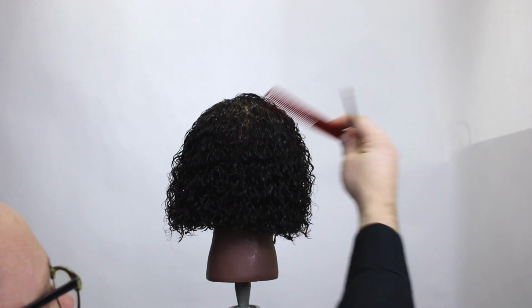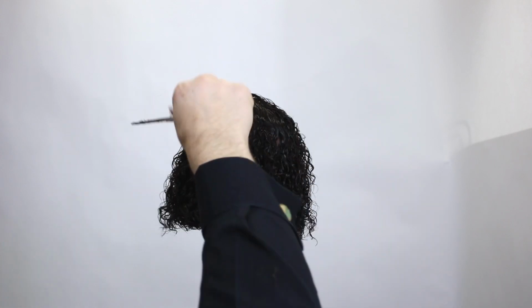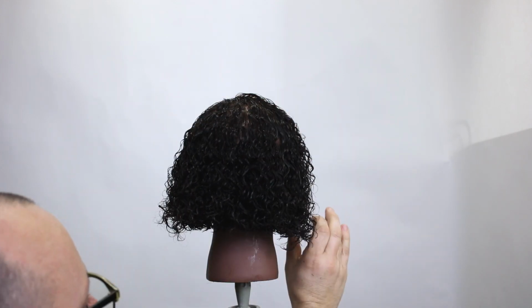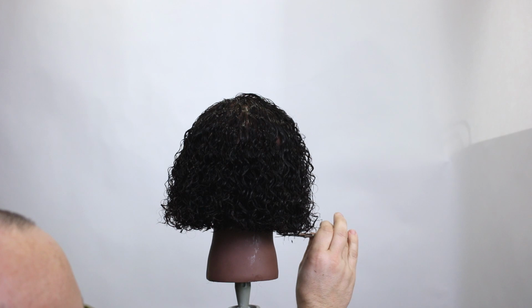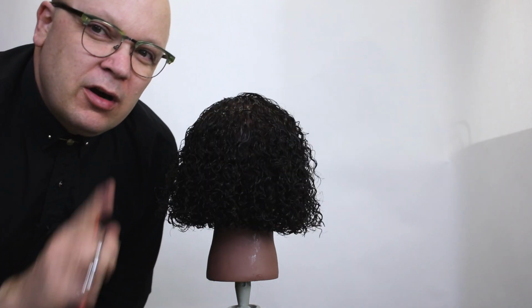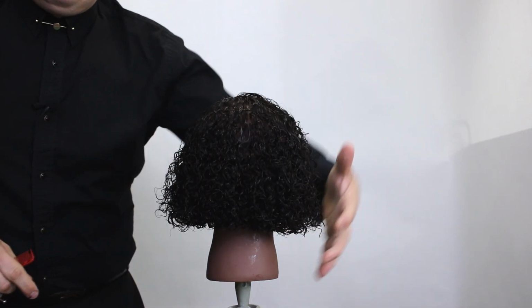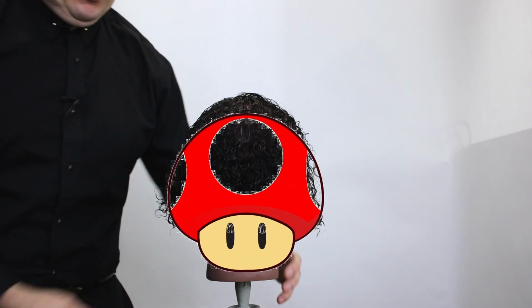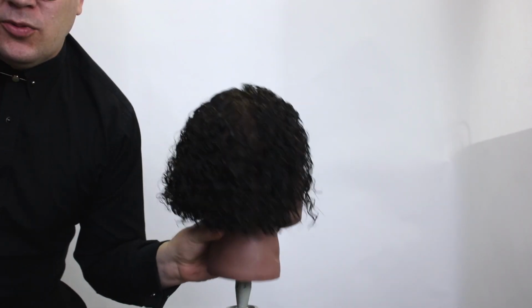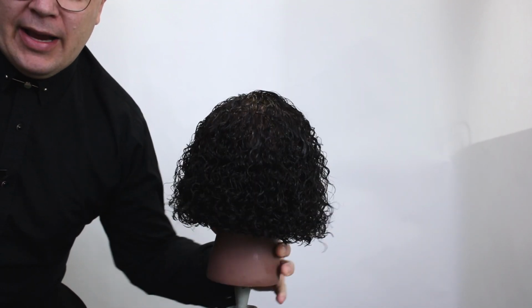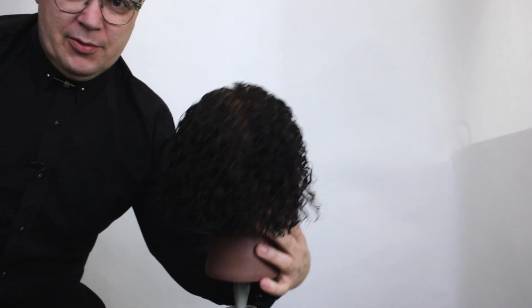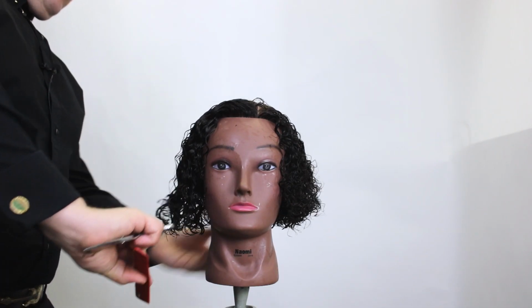Comb it out, really release those curls, use the wider teeth of your comb. Now, rarely has anyone ever come to me and said, please make me look as much like a mushroom as possible. So I really want to smooth this out and give it some character and make it not look like a mushroom. All right, so back into our 4 quadrants.